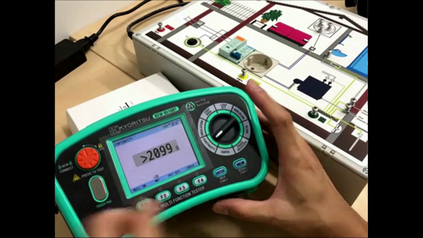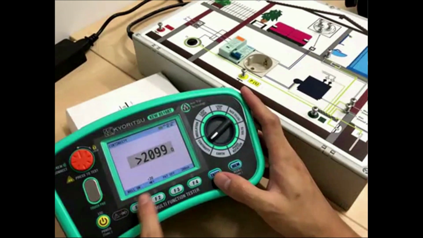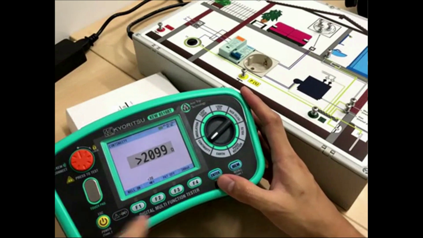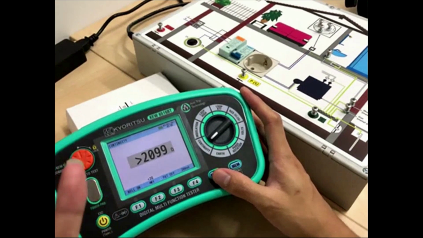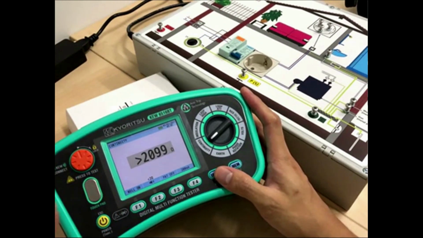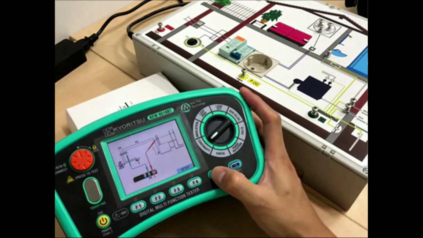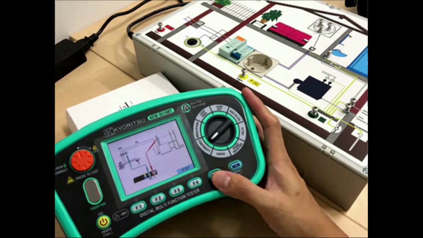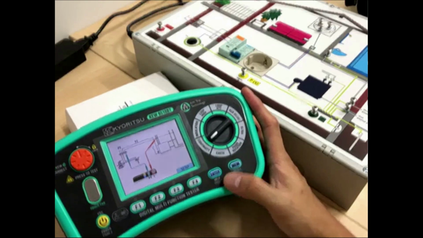Here is the function key, and then the help key. This function key I'll come back to later. The help key is for when you don't know how to connect your instruments or how to test: press enter for 2 seconds, then it will show you how to connect. This is called the help key.